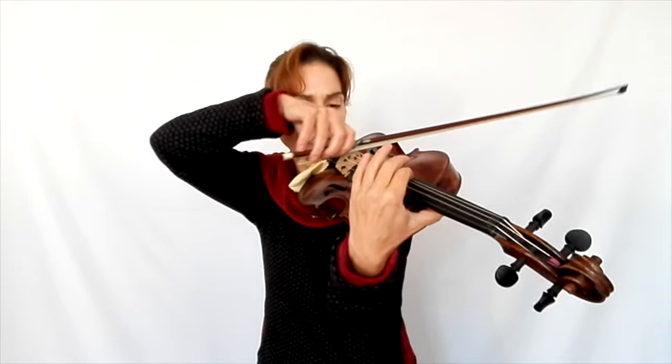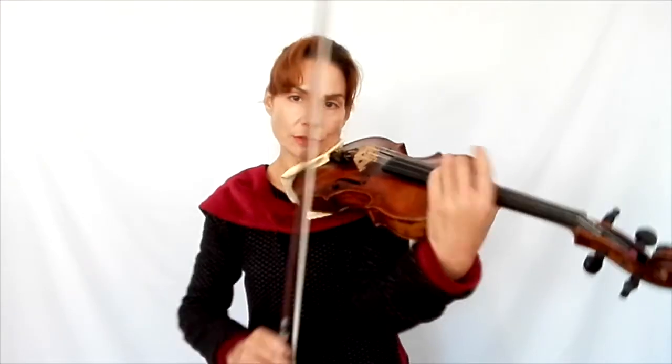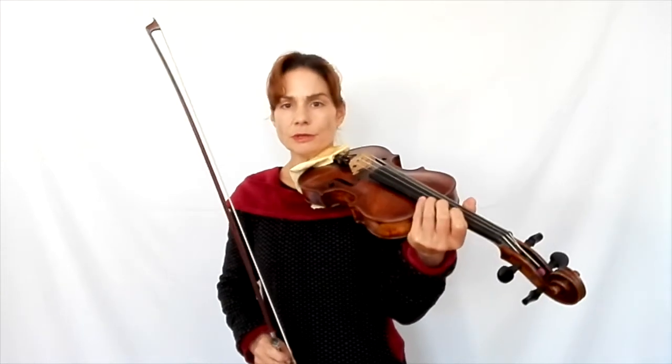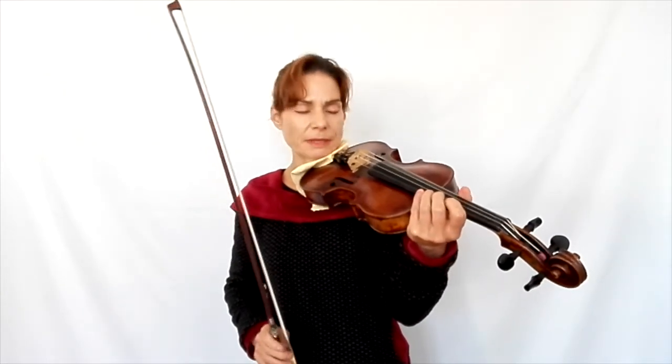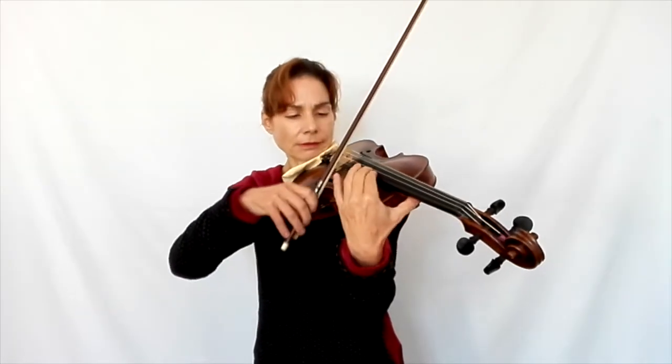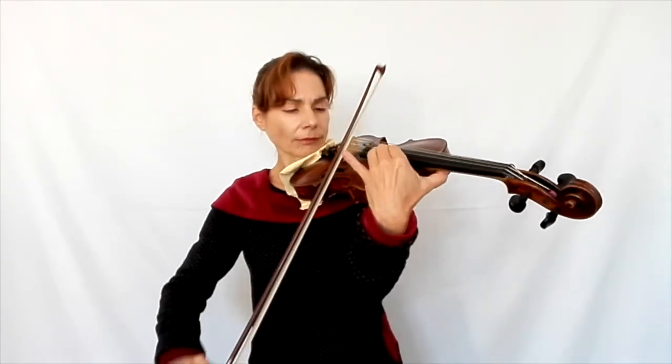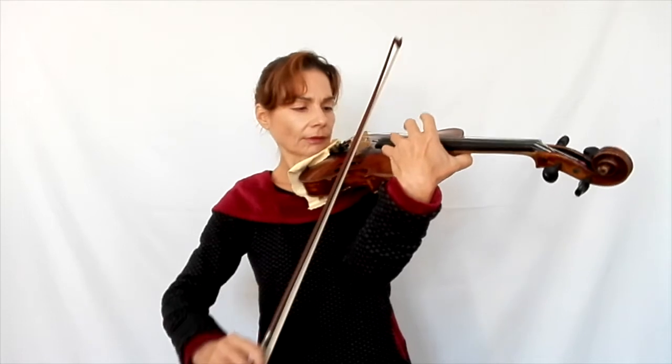If I'm playing high up on any string, I have to use a much higher point of contact because the string is so short. So basically the rule is, the longer the string that is vibrating, the lower the point of contact. The shorter the strings, particularly up on the E string, you need a very high point of contact.